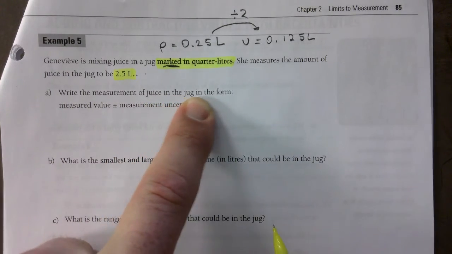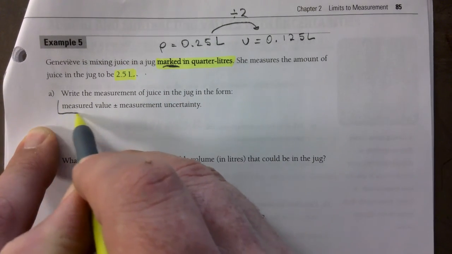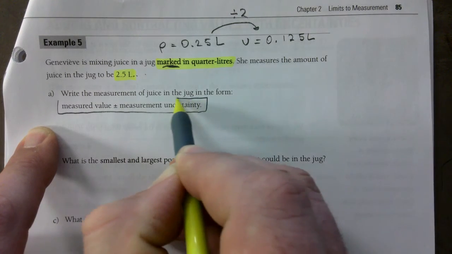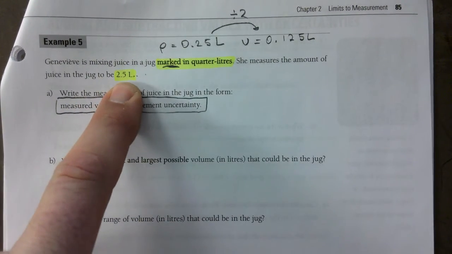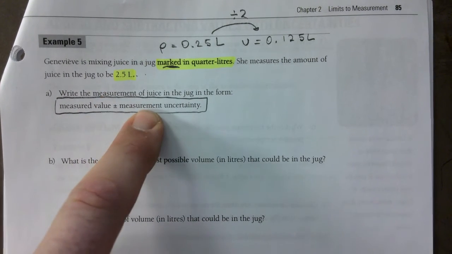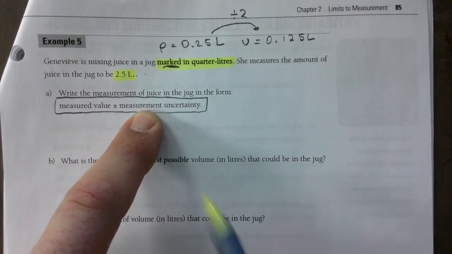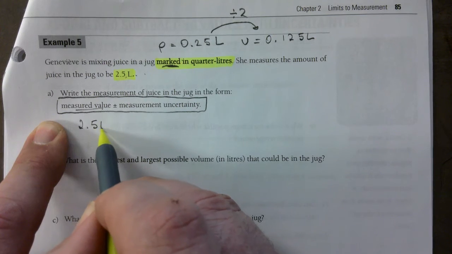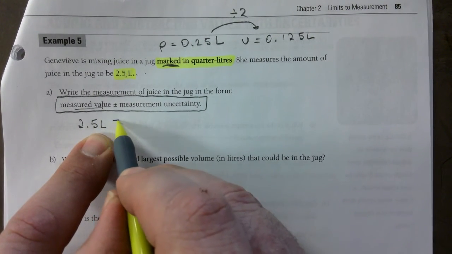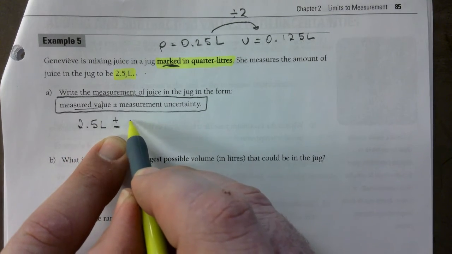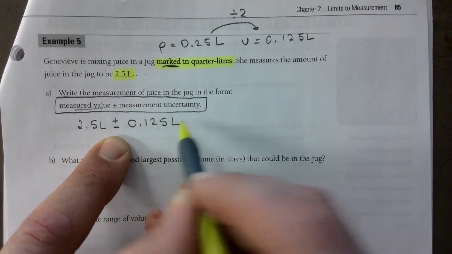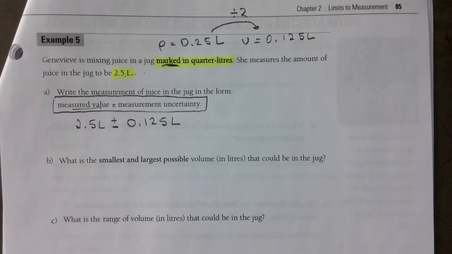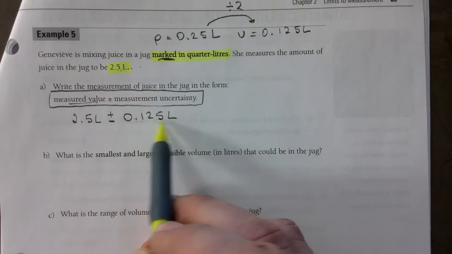Write the measurement of the juice in the jug in this form. Box this in, please. I will ask you quite often to state the measurement, not just like 2.5, but I will ask you to state it with its uncertainty. Okay. So what's the measured value? Well, that's the one they're talking about. There's 2.5 liters in this jug, but it could be over or under by 0.125 of a liter. It's kind of silly to talk about it that way. Nobody ever does that in real life. If you say that's 2.5 liters, then that's what it is. But in this unit, mathematically speaking, you could be over or under by this much.